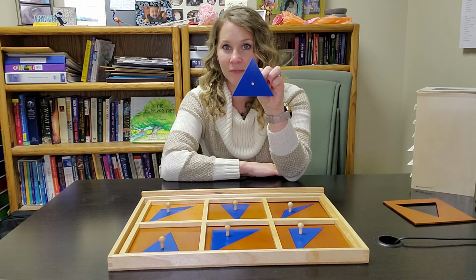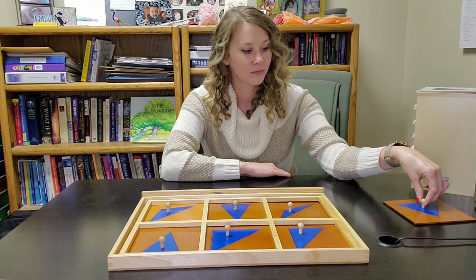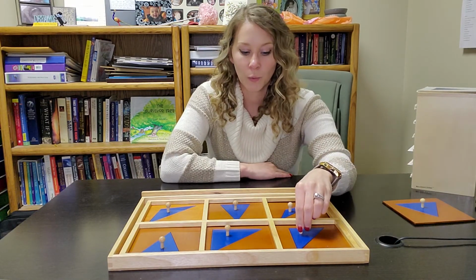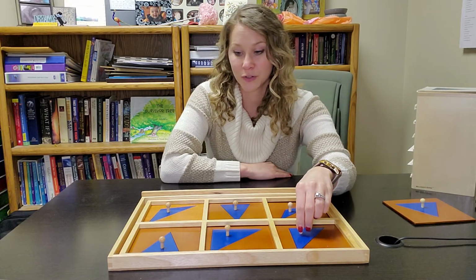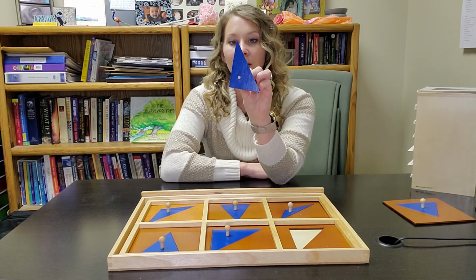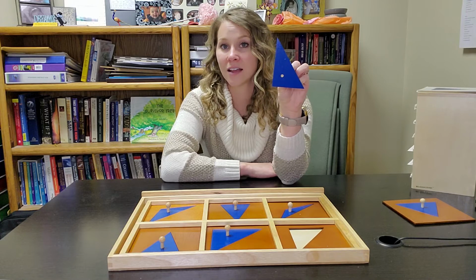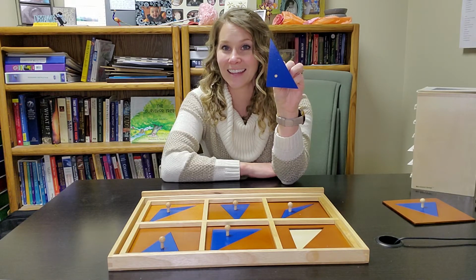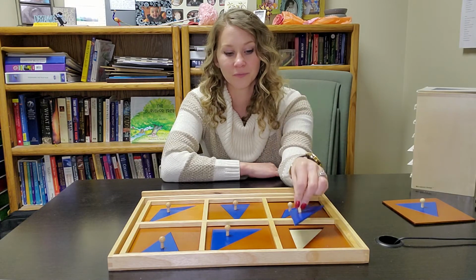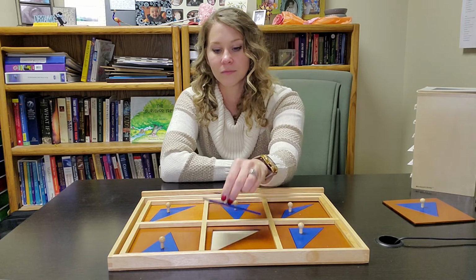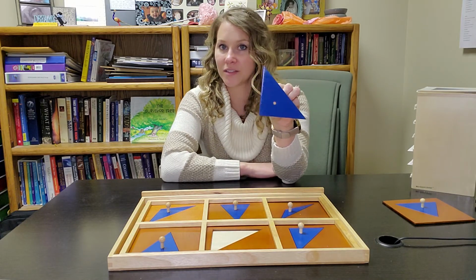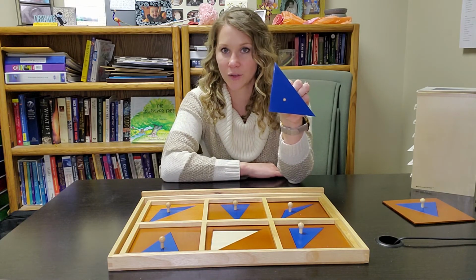Equilateral triangle. We will go over our right angle triangles first. We have three sides that are all different. So it is a scalene right angled triangle. Two sides that are the same. So an isosceles right angled triangle.